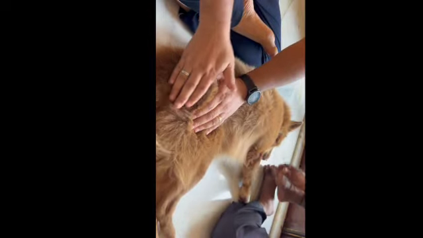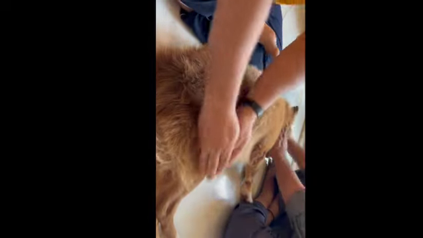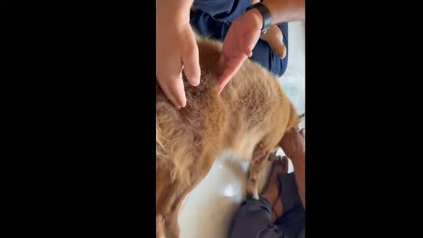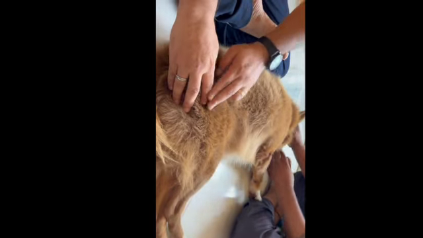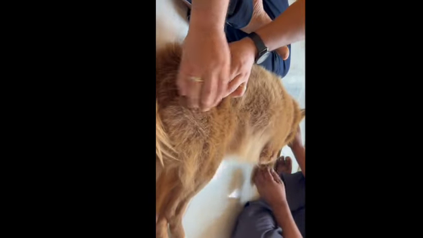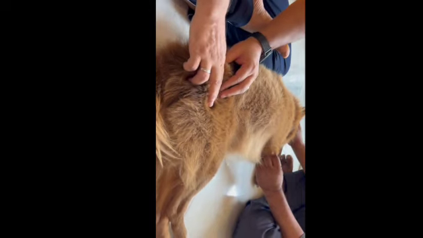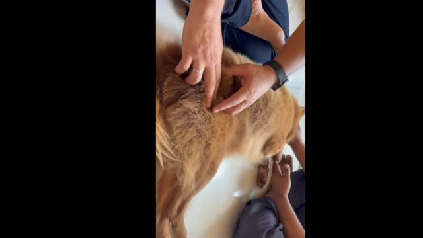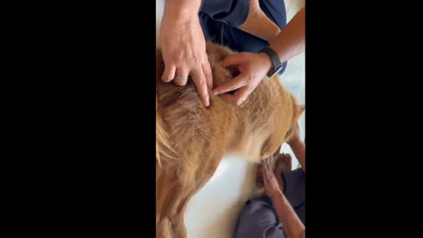Now directly we are reaching the buttock. So this is the leg. From the leg, if we are going up, this is the buttock area. Here on the buttock area we can feel two points. One is gallbladder 30 and another point is gallbladder 29.